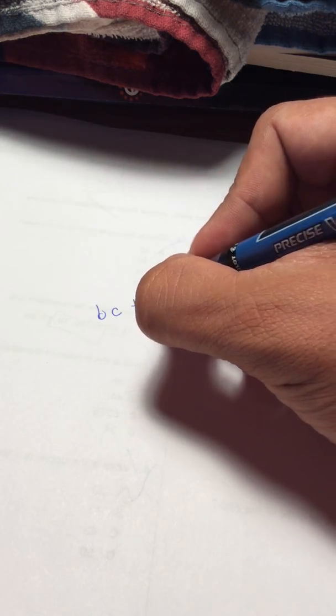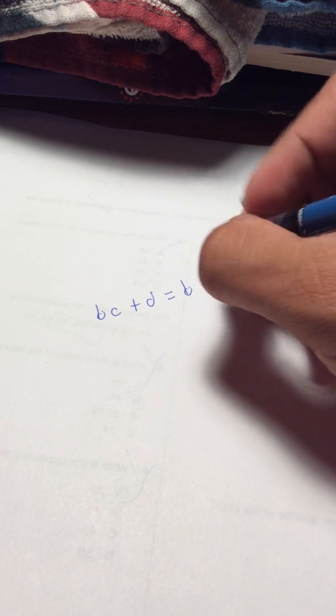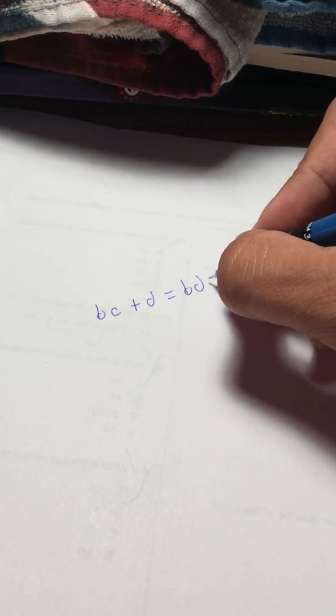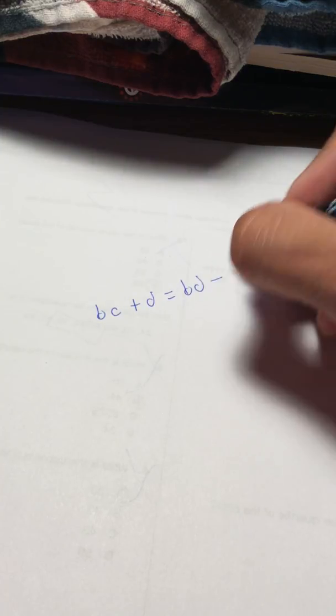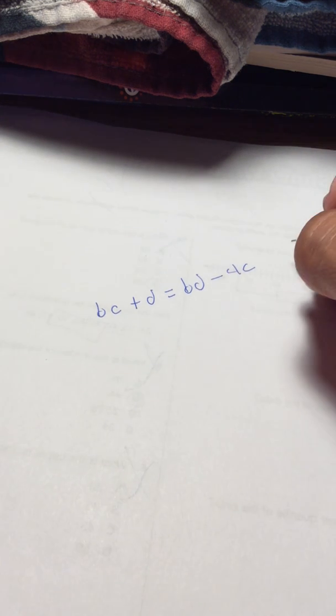Now, another kind of problem is something like BC plus D equals BD minus 4C. All right?